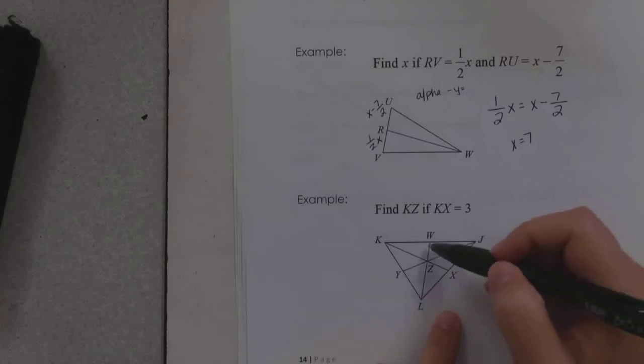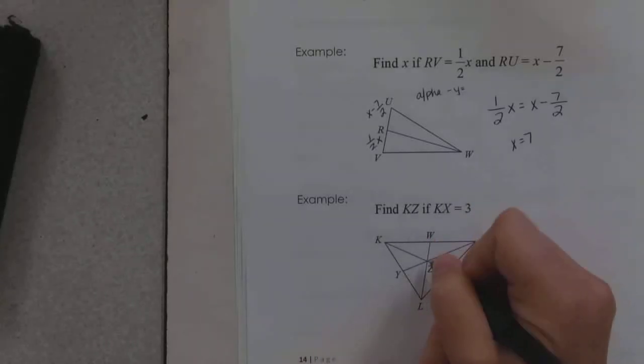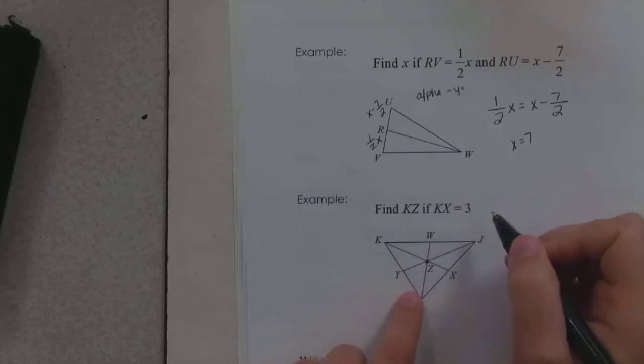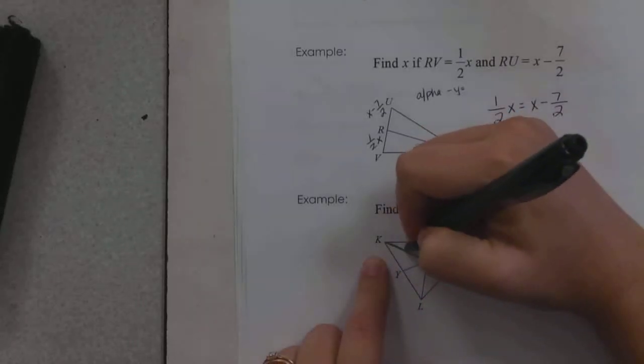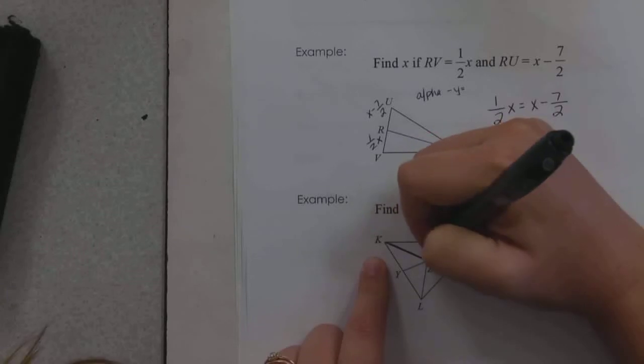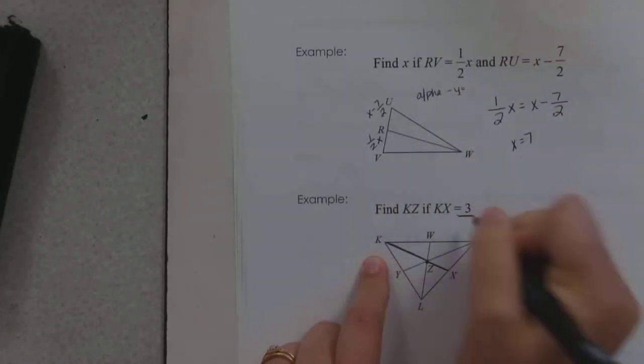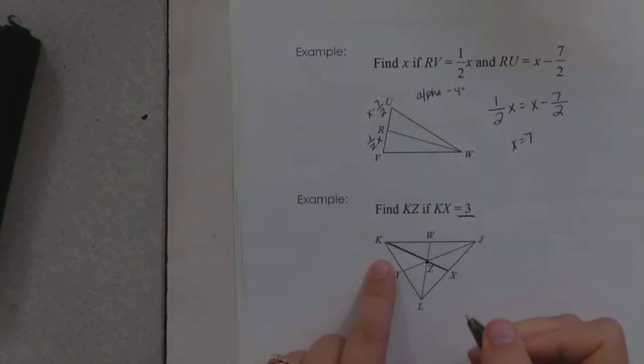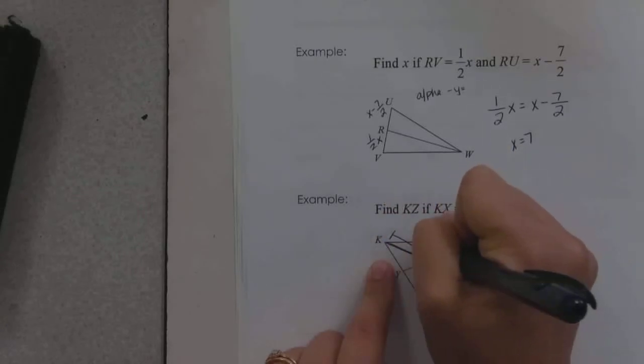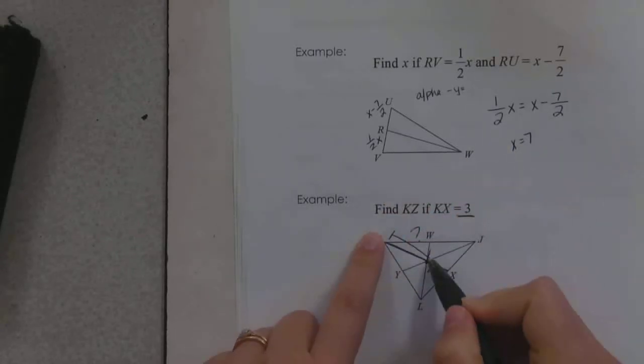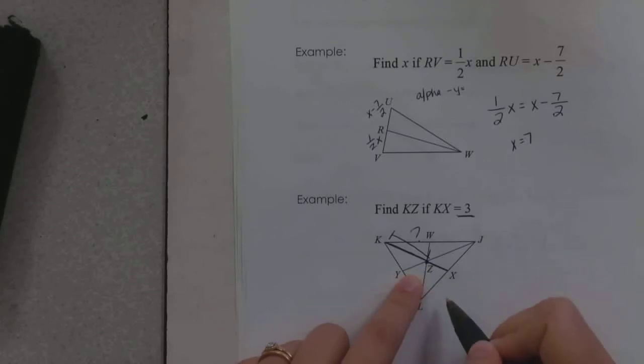Okay, example 3 on this page. Now we've got a triangle. All three of the medians are drawn in. That means this is my centroid. Keep that in mind. I gave you KX, that's this entire median, and it is 3. I want you to find the length of KZ. Well, remember, Z is a centroid.